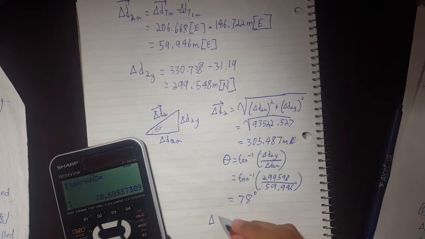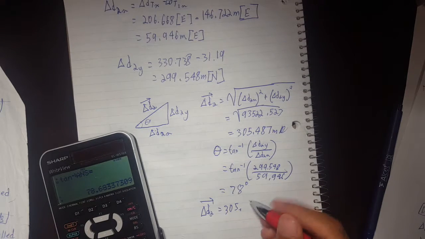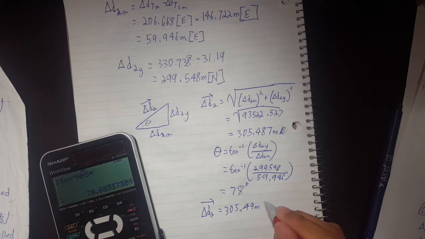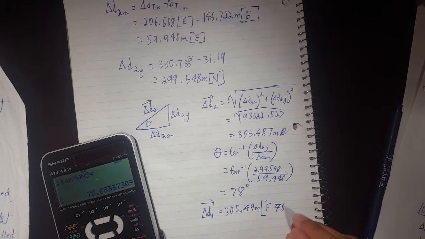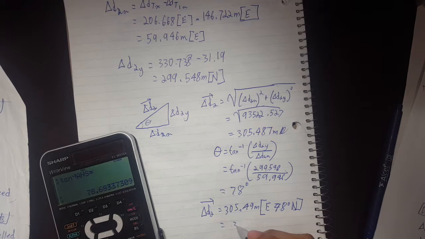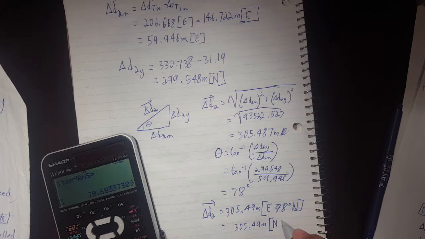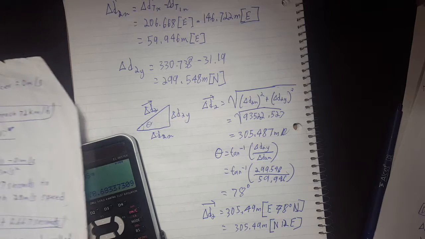So your displacement 2 is 305.49 east, 78 degrees north, or you can rewrite it as 305.49 north, 12 degrees east. Yep. So that is how you do question number 6.